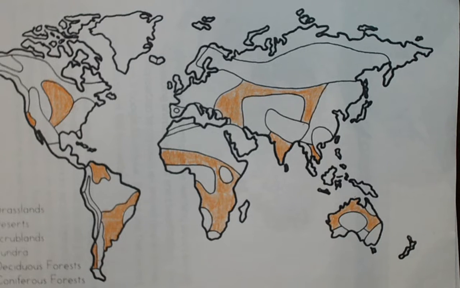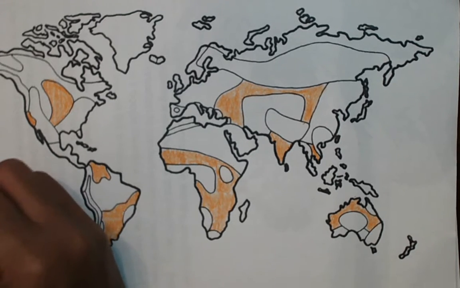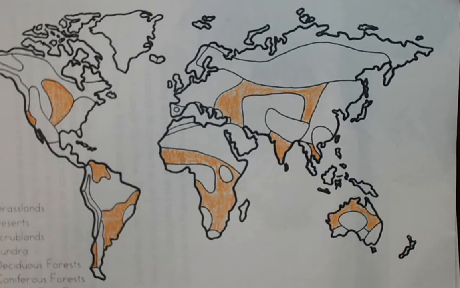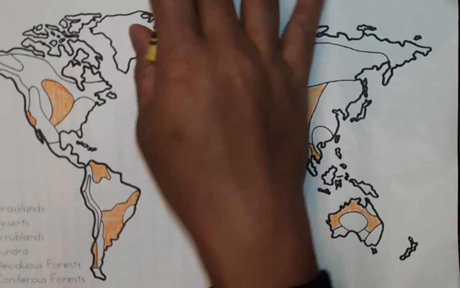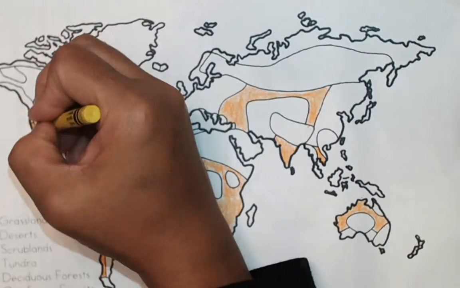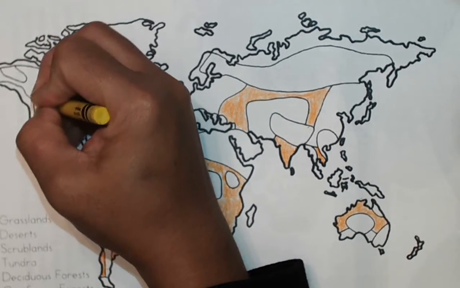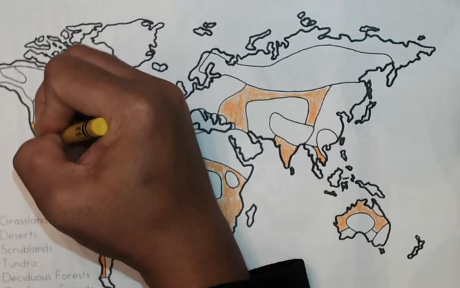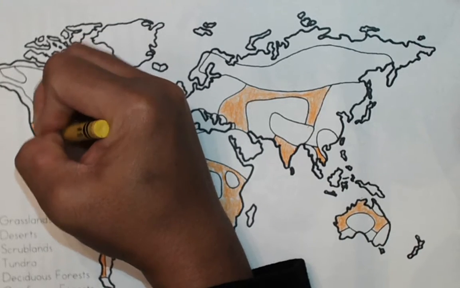Okay, we're going to move on to deserts, and you are going to need your yellow crayon for that. So let's color in our desert yellow. And let's start in, again, North America where we live. And look at that. No surprise here.